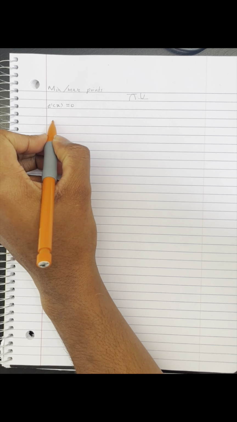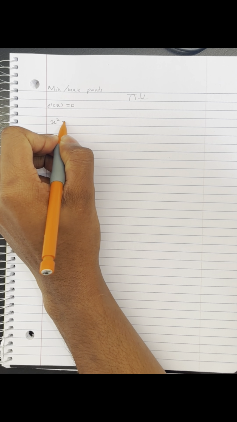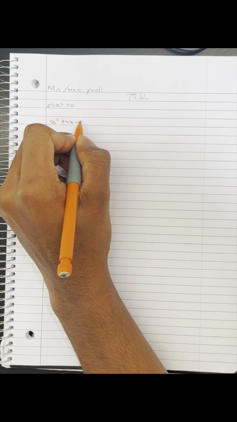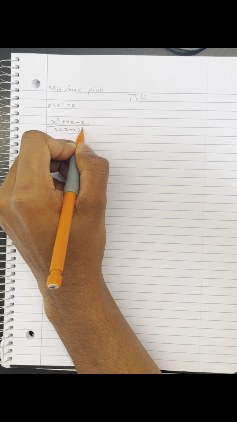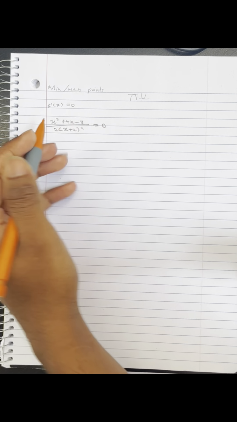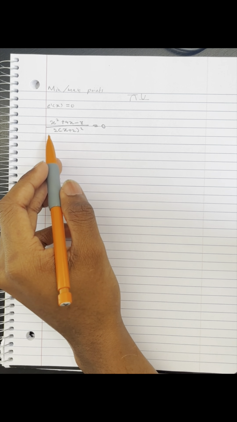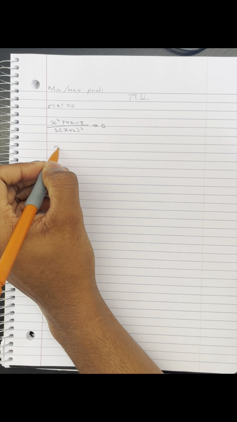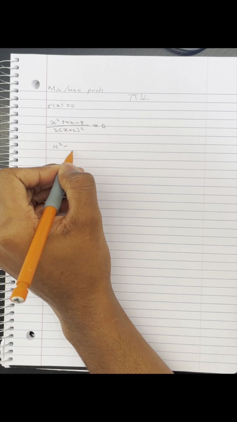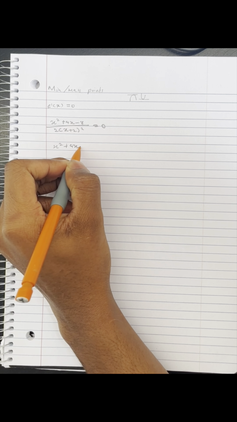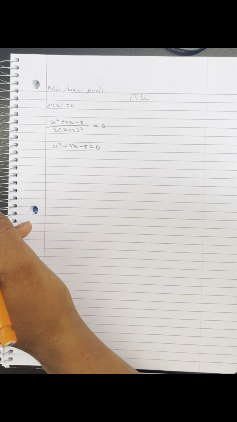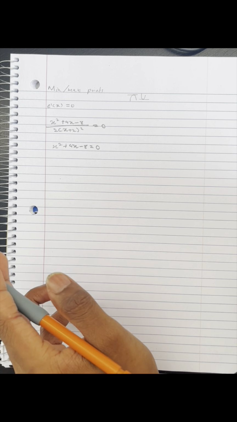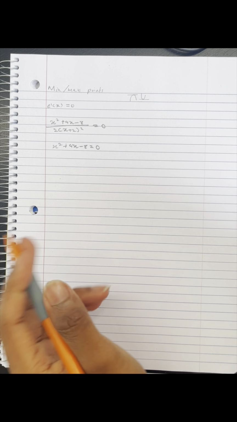Therefore, we find when f prime of x equals 0. So we multiply both sides by the denominator, which gives us x to the power of 2 plus 4x minus 8 equals 0. So now let's plug this in the quadratic formula to find the places where x equals 0.